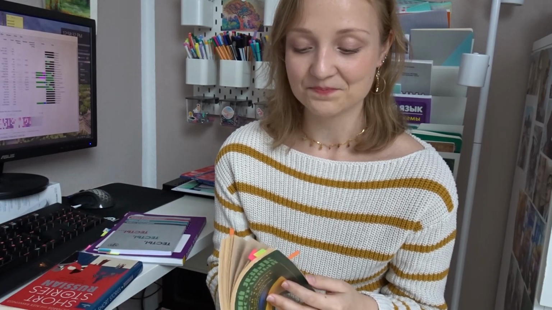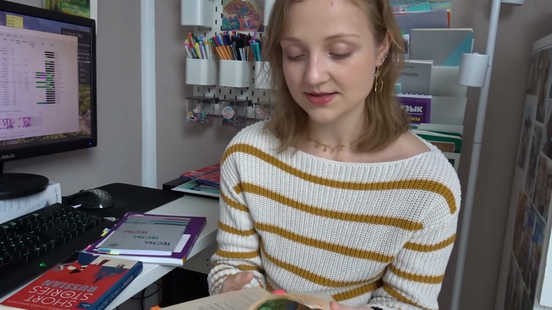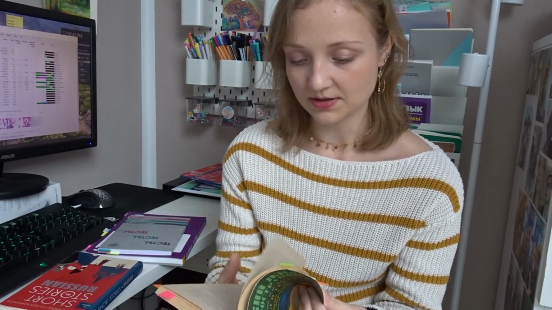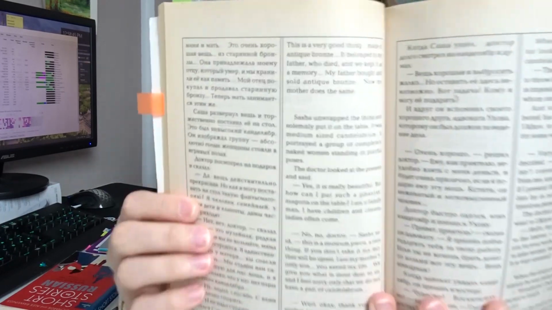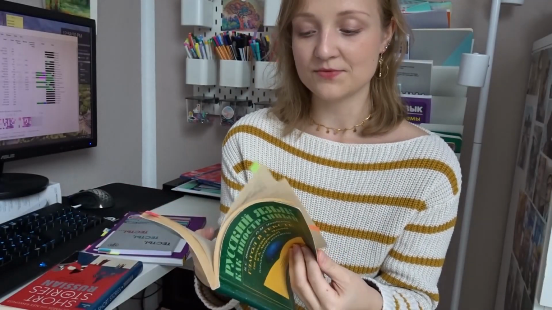This is a little book with, I think, 6 stories by 2 Russian authors. They're short stories. It's a bilingual text. I want to show you an example. So you will find Russian text and English text. And I read through this book.